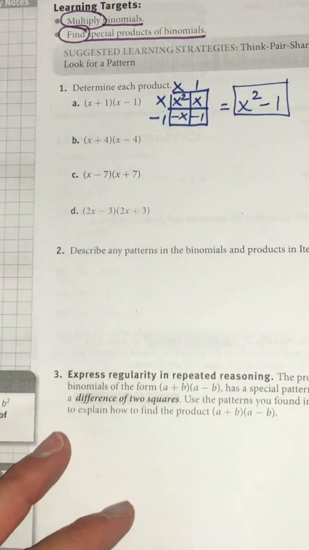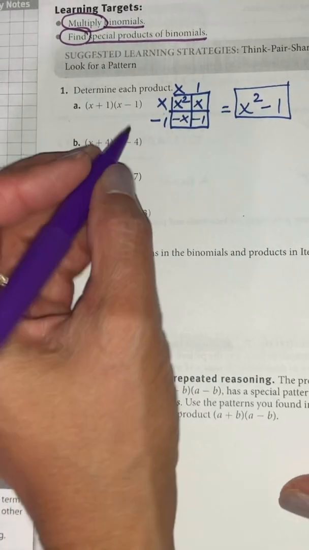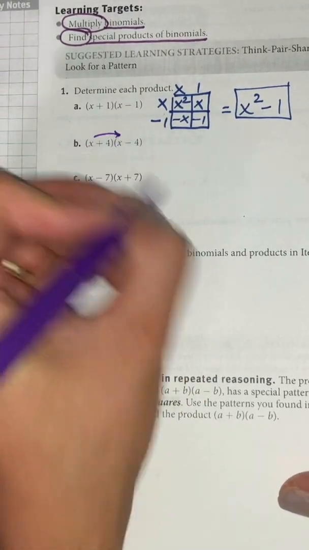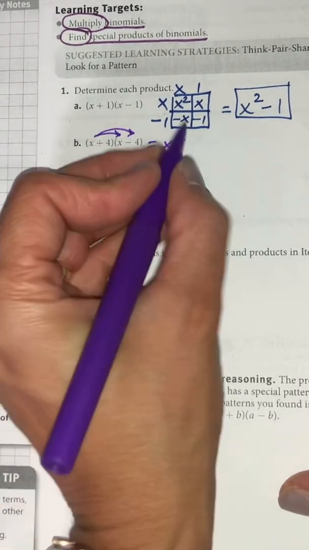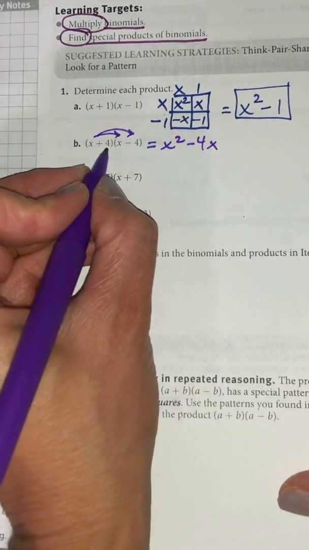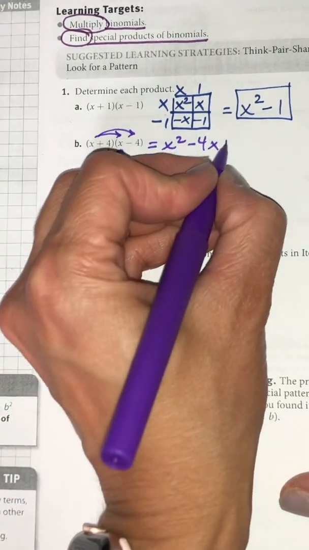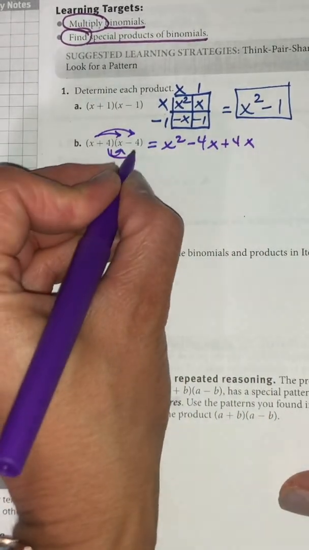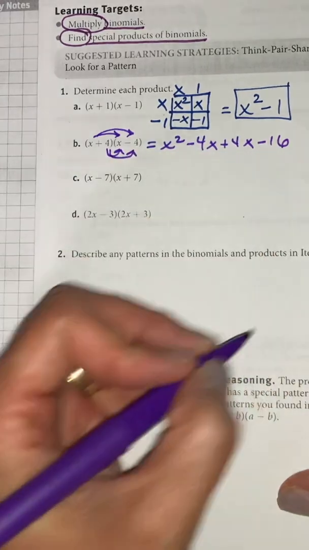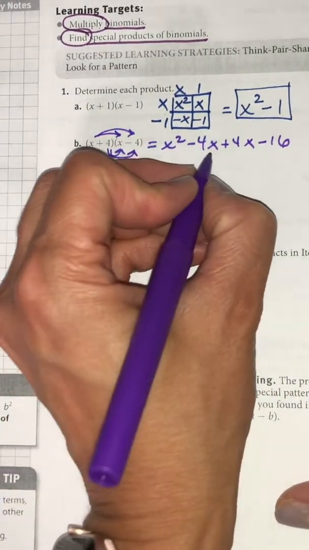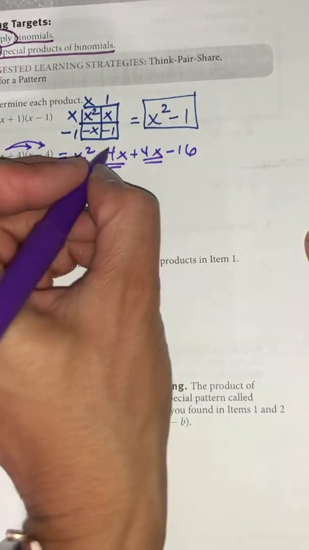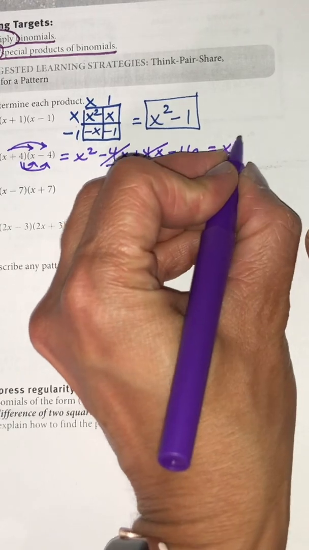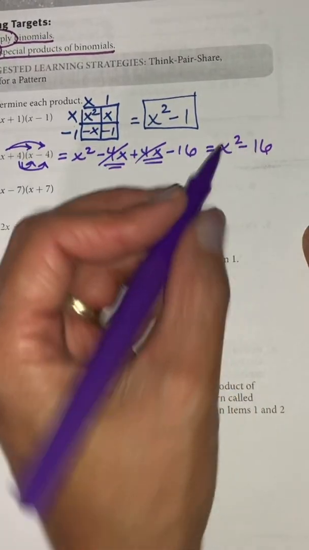Letter B. X plus 4, X minus 4 being multiplied together. So I will use distributive property on this one. X times X is X squared. X times negative 4 is negative 4X. 4 times X is positive 4X. And 4 times negative 4 is negative 16. Okay, we can combine like terms on those X's there. Negative 4X plus 4X is 0. Those cancel. So all I have left is X squared minus 16.